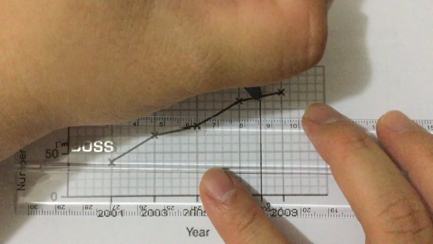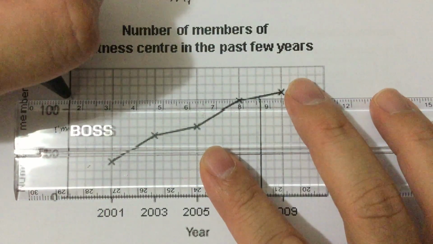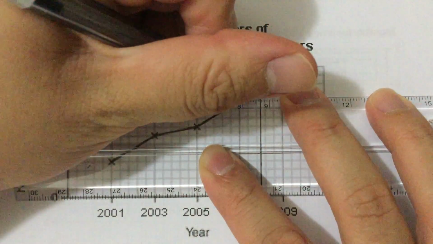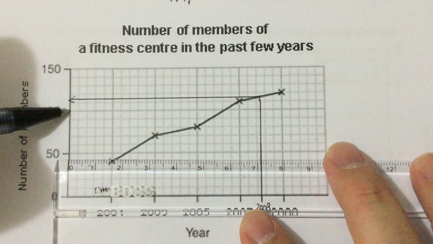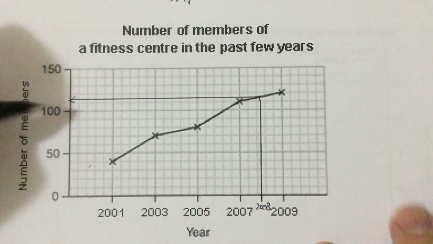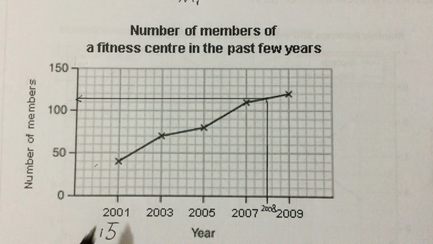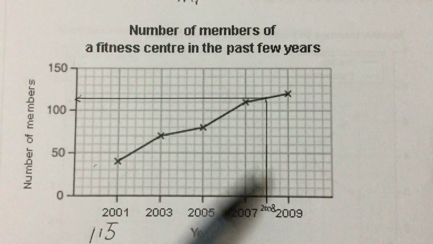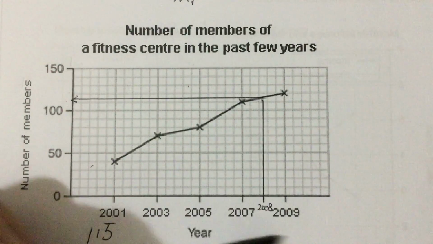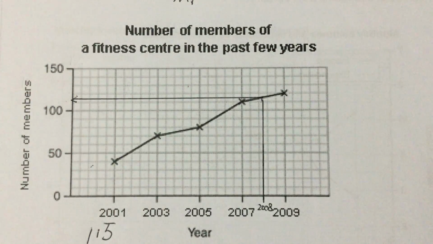Then go to the left part of it, and you will see the answer is between 100 and 110, and half of it, this is 115. So this is 150 members in 2008. So you can estimate something like this from the graph. Okay, so I hope that all can know how to do this. This is possible in the broken line graph.